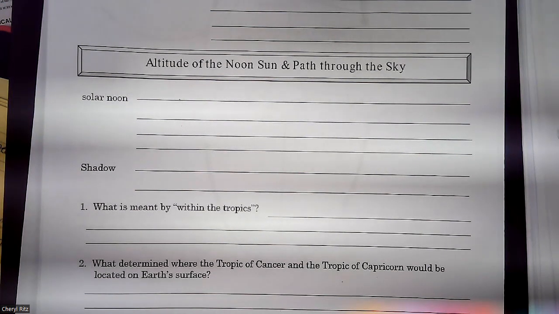But what I was really getting at is you guys know that the sun starts near the ground, right? Then what's it do throughout the day? It rises to the highest point and then drops back down. In New York State, where is that highest point? Or how about where is it not?